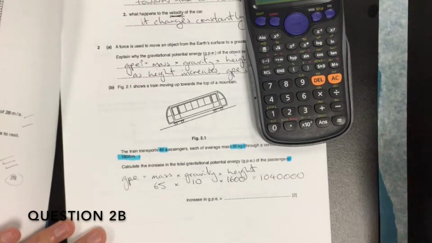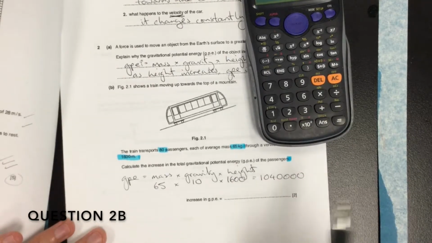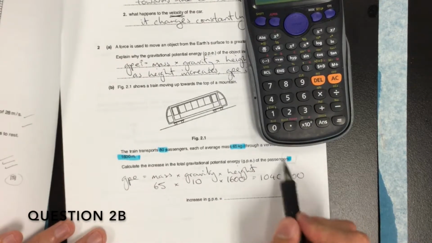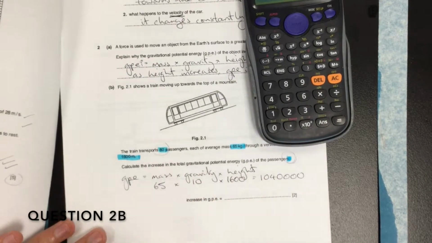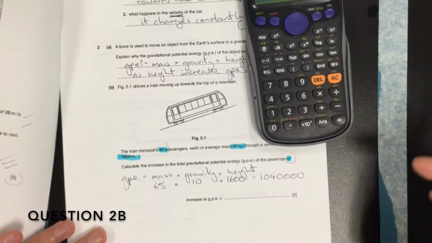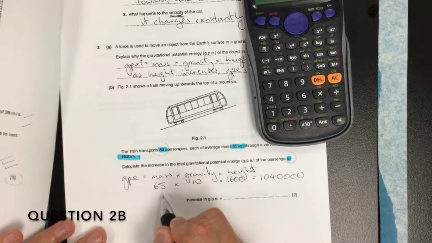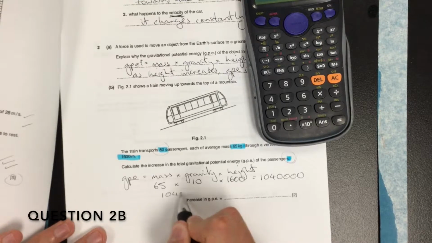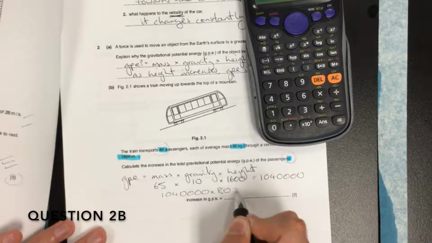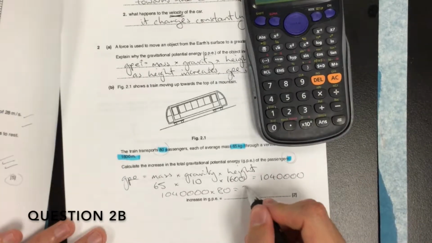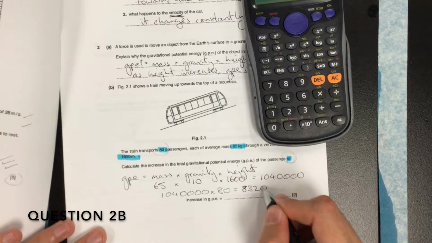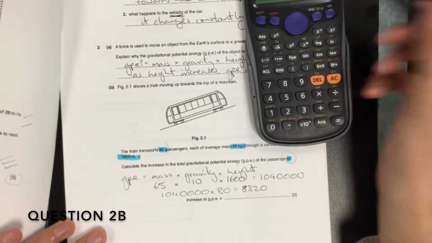1,040,000. Okay, that answer is not done because it's for all the passengers, we said, and there's 80 of them. So I need to times that answer by 80. Okay, so I've now gone 1,040,000 times 80 is 83,200,000.